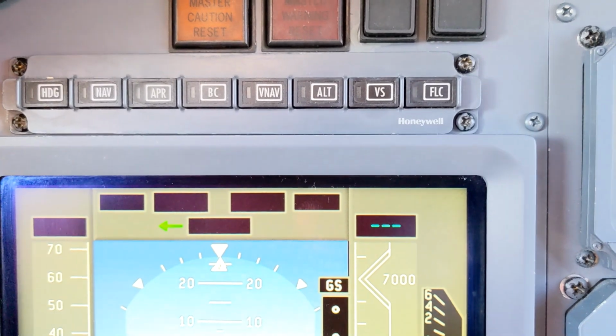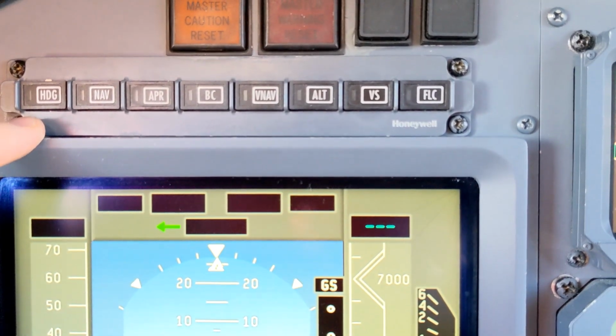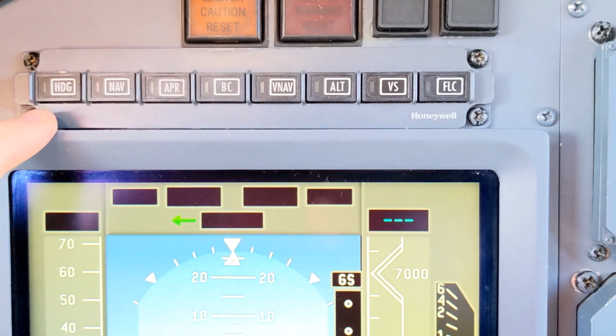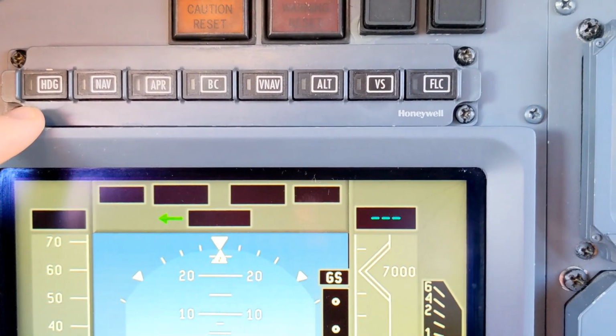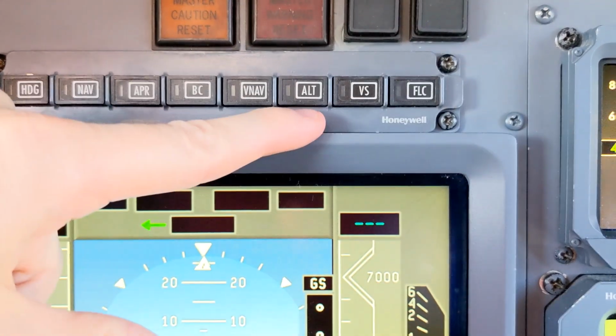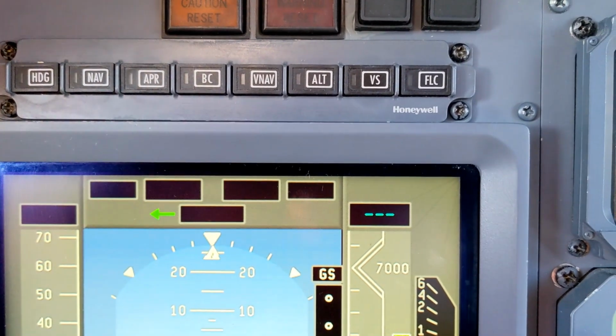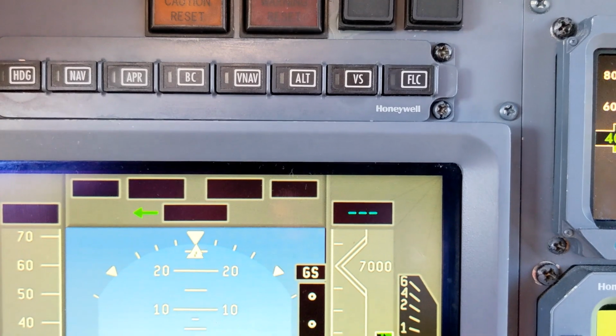Now, if we were to engage a given mode, say a lateral mode, it would, of course, go into that mode laterally, and then pitch mode would be the default for vertical. And vice versa, if we were to engage a vertical mode, then the roll mode would be the default lateral mode that the system would engage to.